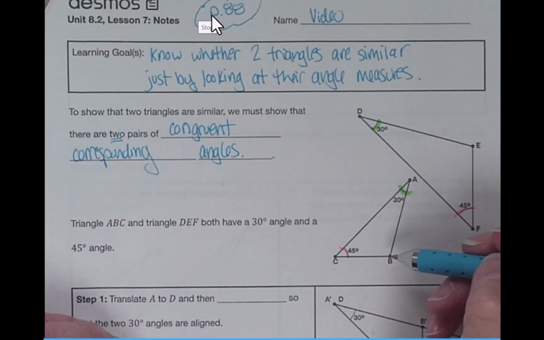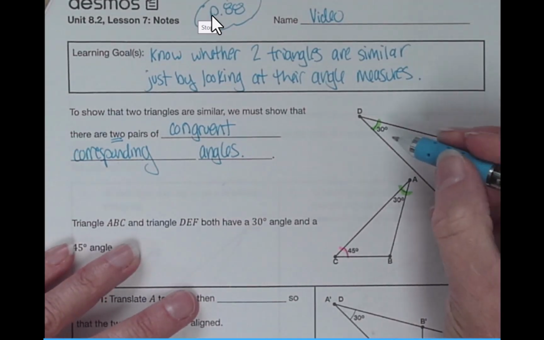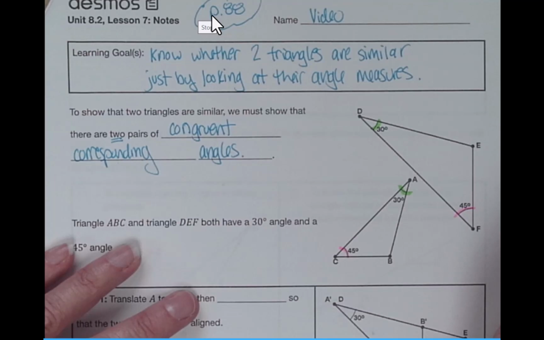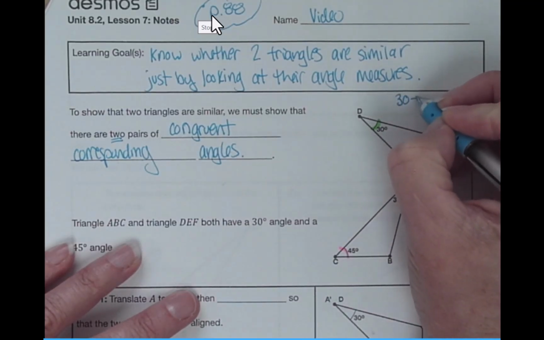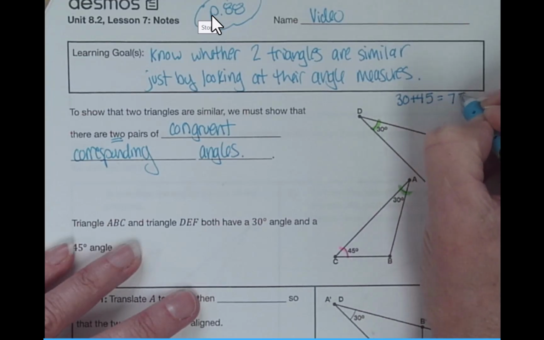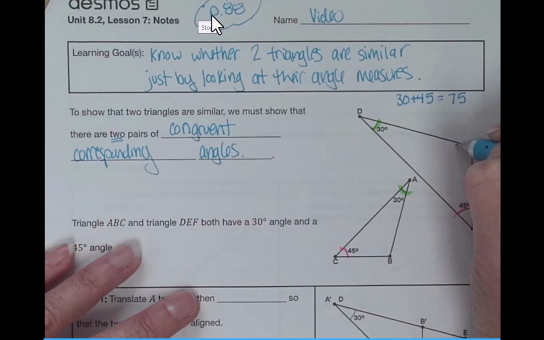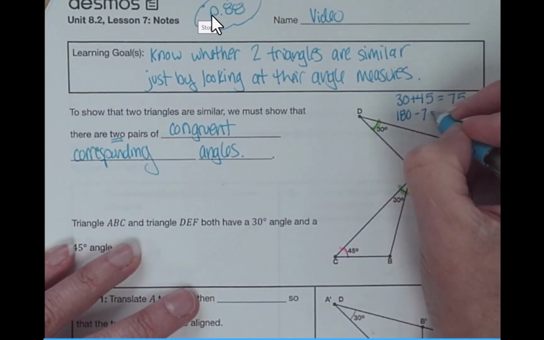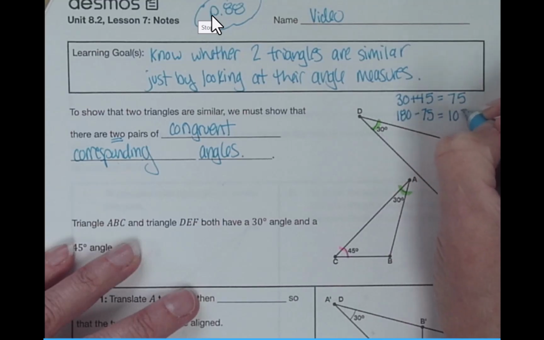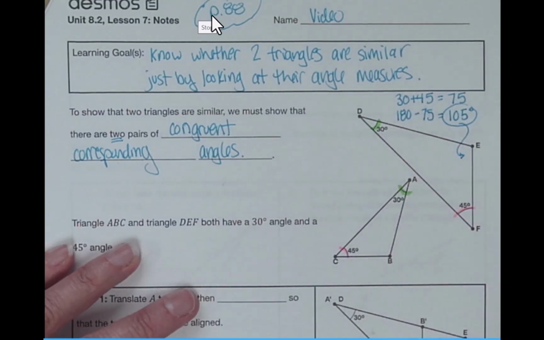In fact, let's go ahead and find it. We know that these angles have to add up to 180 degrees in a triangle, and we've done this before. To find this third angle, I just need to find the sum of the two that I know, 30 plus 45. And then this third angle has to be the remainder from 180. So if I take 180 and subtract the sum that I found before, that gives me the third angle measure. So I know that this angle is 105 degrees, and this one's 30 and this one's 45.